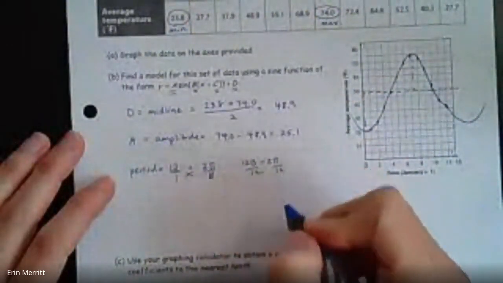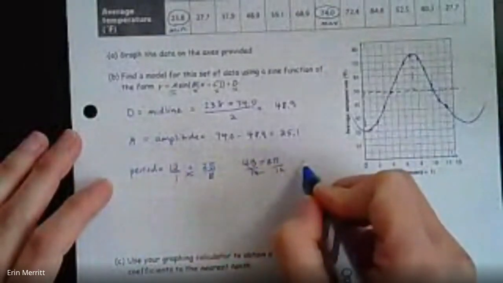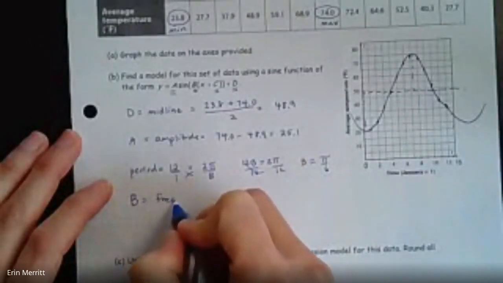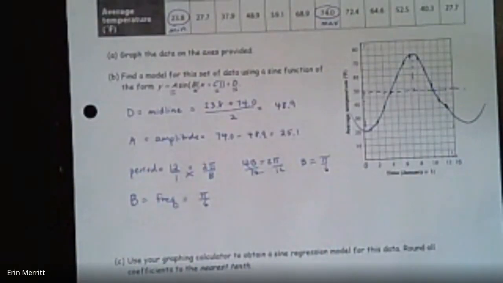And you could divide by 12. And then b comes out to be pi over 6. So that's the frequency. All right, last part.